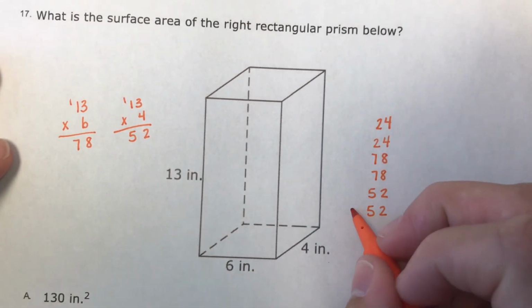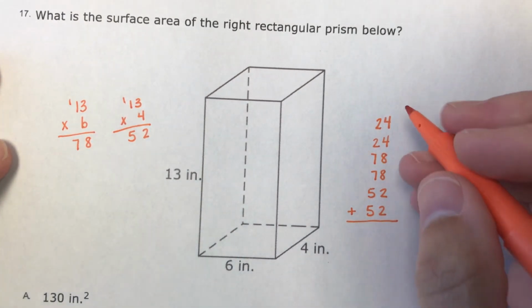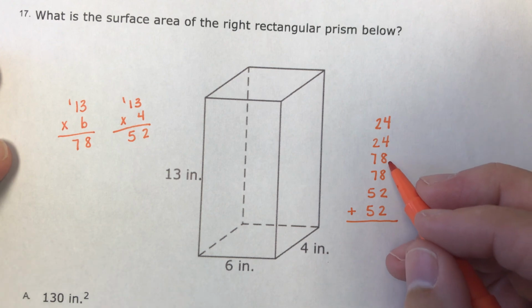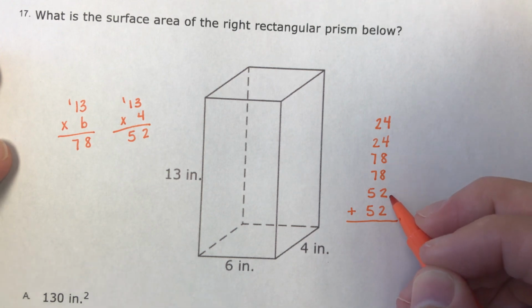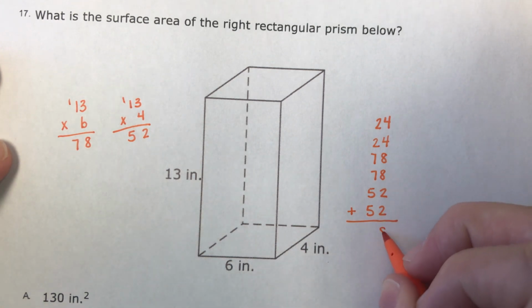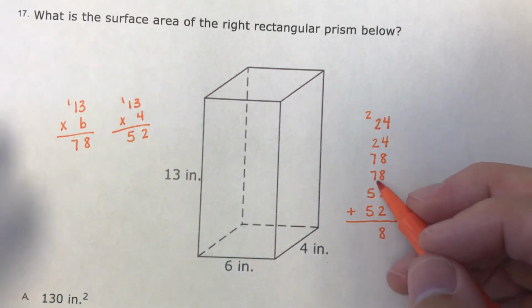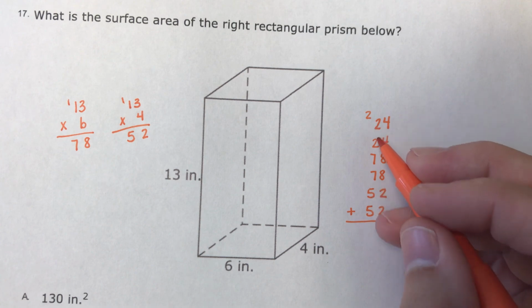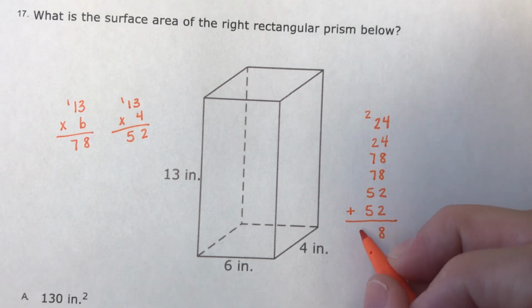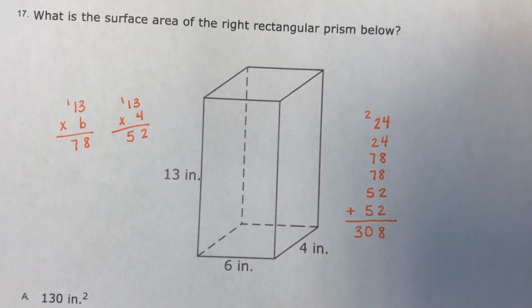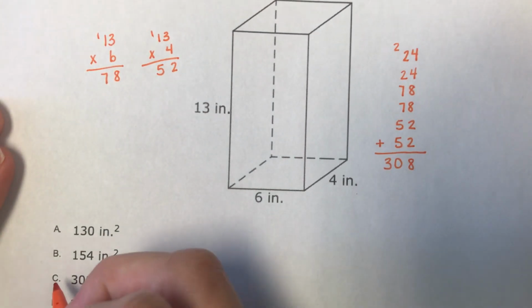So the last step is to always just add them up. So that's 8, that's 16, that's 24, that's 26, 28, 2, 4, 6, that's 14, so 14 plus 6 is 20, and then that's 10, so this is 30. So 308 is my answer.